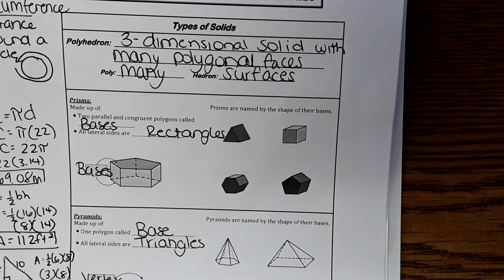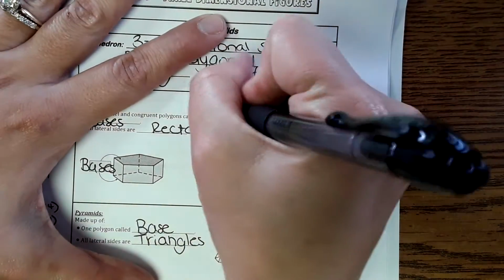The way we identify a prism is based on the shape of the base. So here we have a pentagon, so it would be a pentagonal prism. This one is a triangular prism. A lot of times triangular prisms especially are kind of drawn sideways. This is still the base, even though it's like the front of the shape. The triangle is the base, and then it has rectangles all around it. We're going to fill this in here. So this would be a triangular prism.